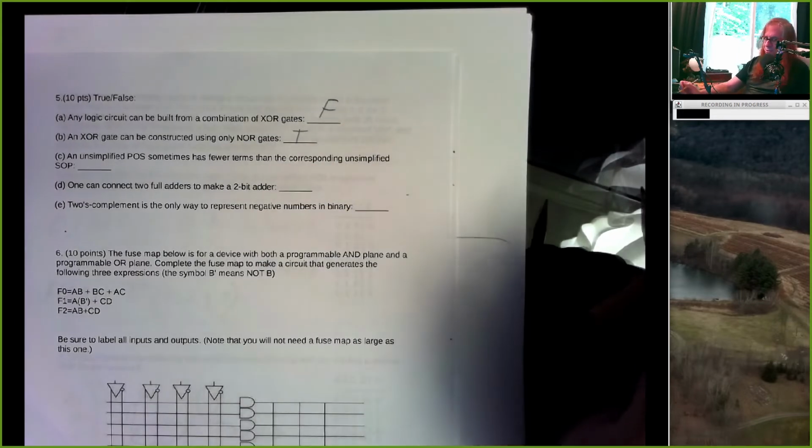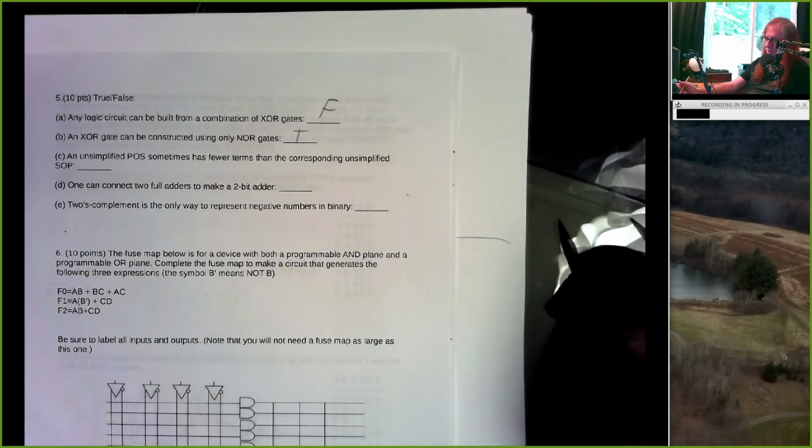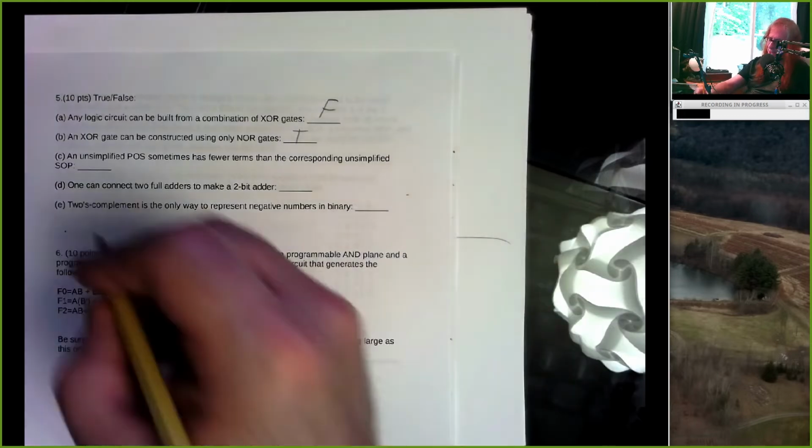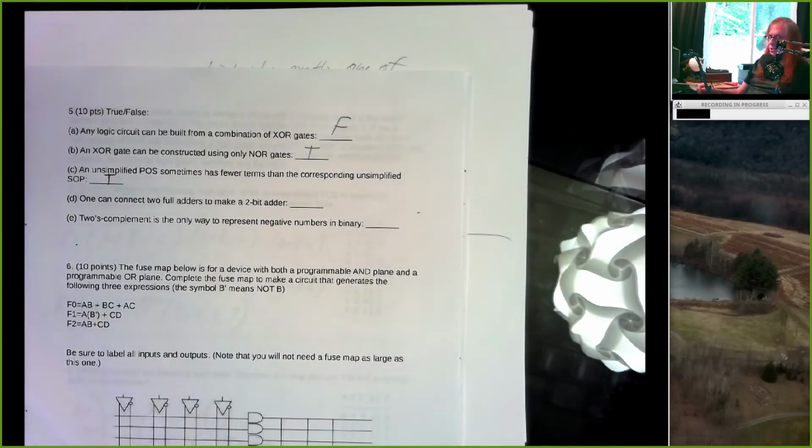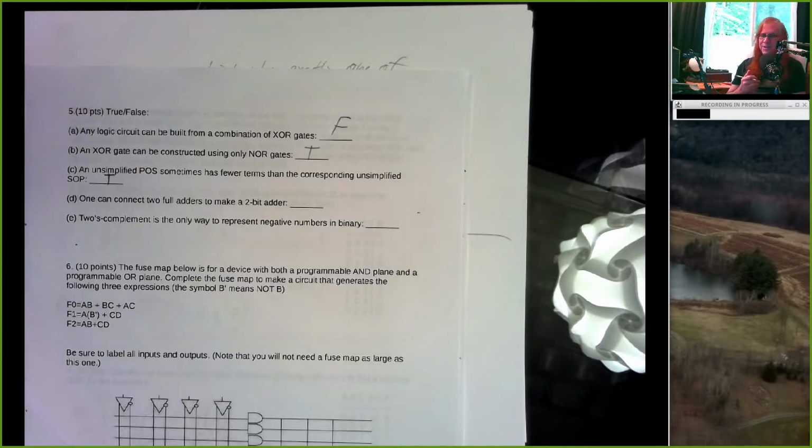So that's definitely true. An unsimplified POS sometimes has fewer terms than the corresponding unsimplified SOP. That is absolutely true. Either one could be simpler. In particular, if you had a truth table with ones everywhere except for one term, and it was a 4-input truth table, the unsimplified SOP would have 15 product terms being added together. The unsimplified POS would be a single OR expression, a single sum.